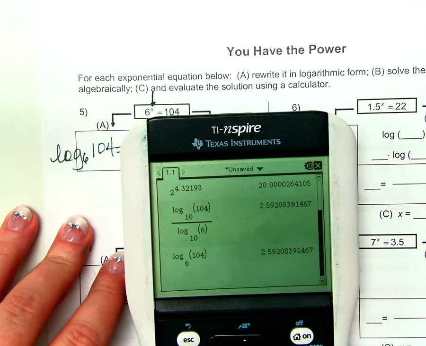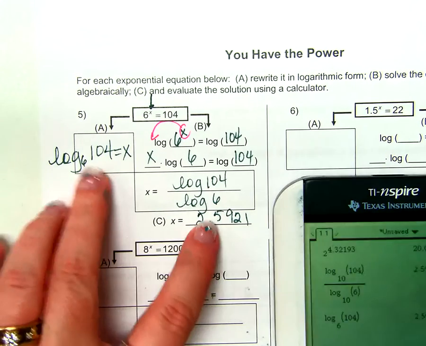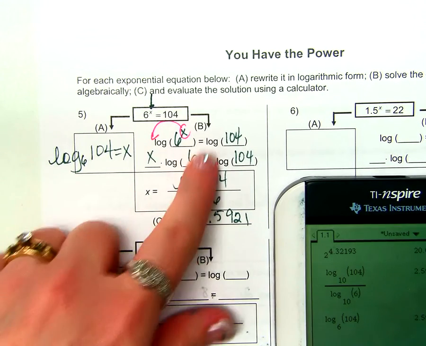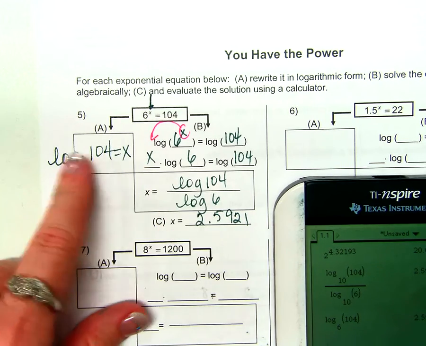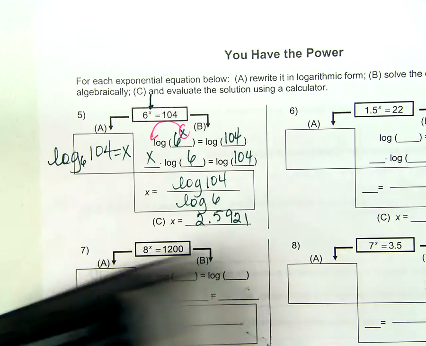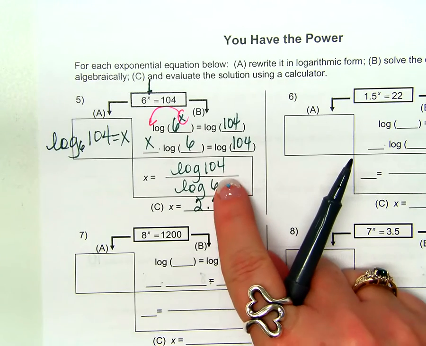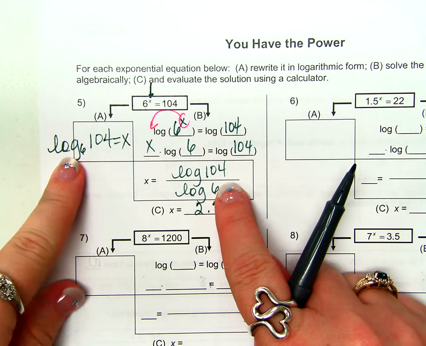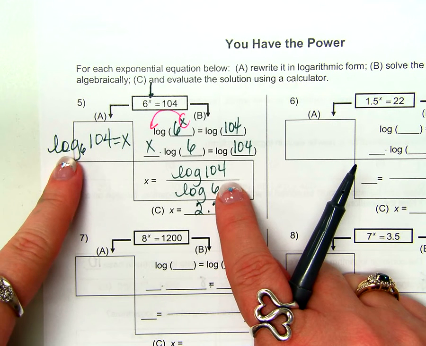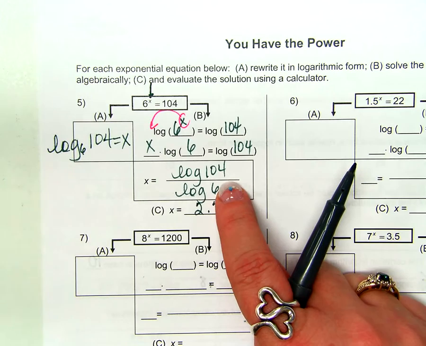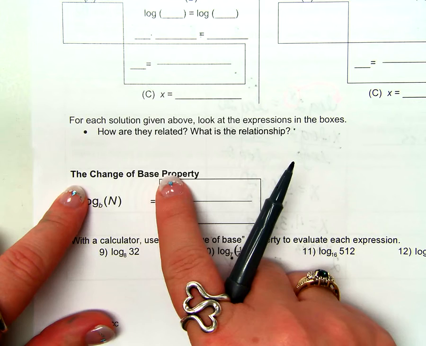No. I mean, I'm showing you that these two ways, this quote-unquote long way, even though it's not really long, this is the way you might have to do it as opposed to this way. Because what this way is actually having you do is use something called the change of base formula. You're having to change the base to a base that the calculator is familiar with, which is base 10. Okay? And look what's next on the sheet, the change of base property.